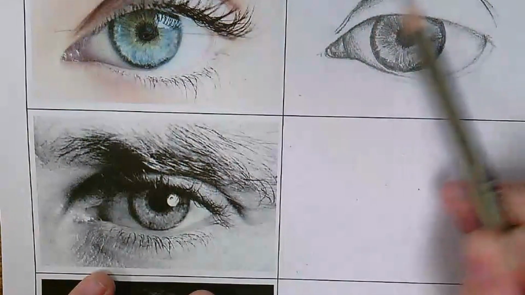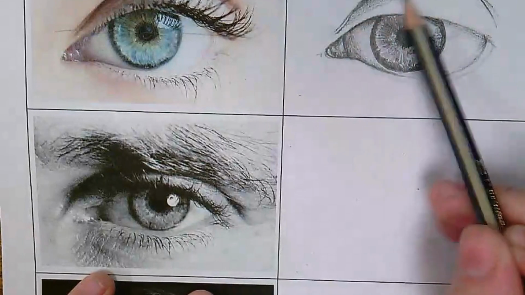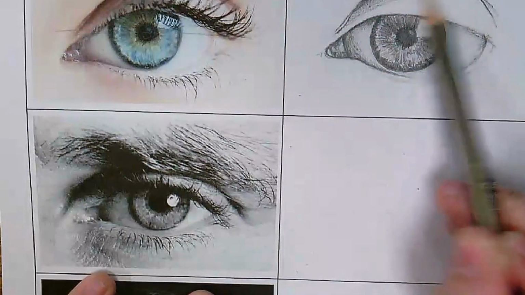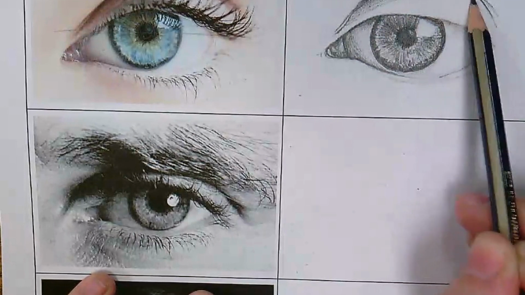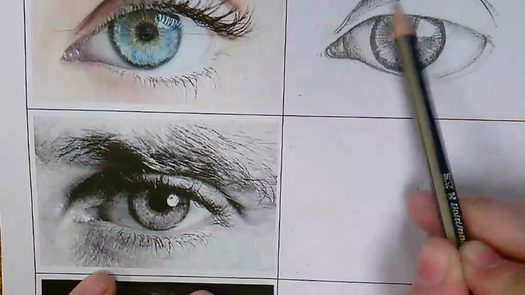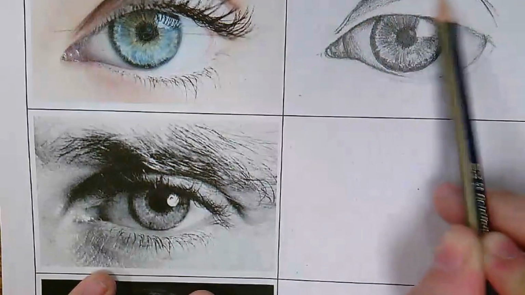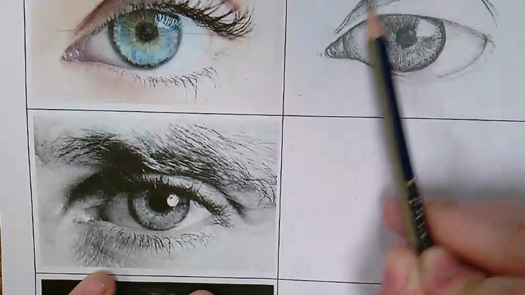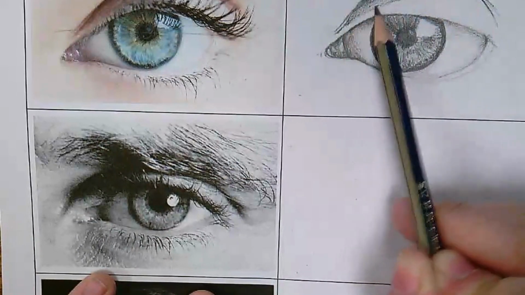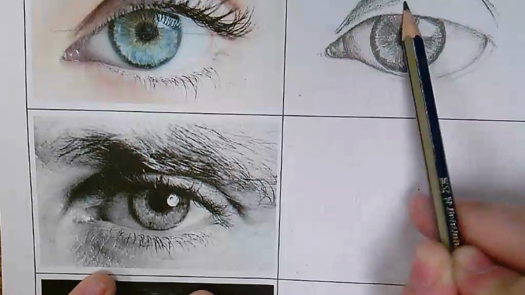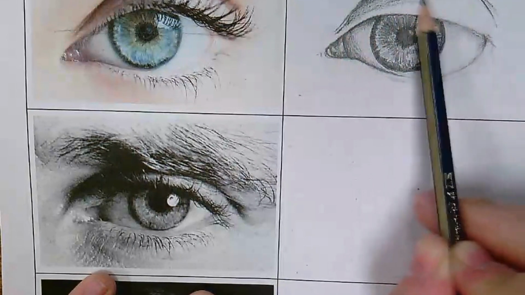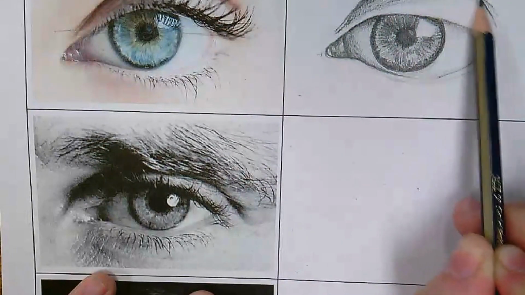So yeah, this is taking a little while. I'm giving you guys a couple days to complete this worksheet because this is something that takes a while to complete. It's not something you just rush through, especially if you're trying to make it look realistic. You want to kind of take your time. Try to get as many details in as you can.